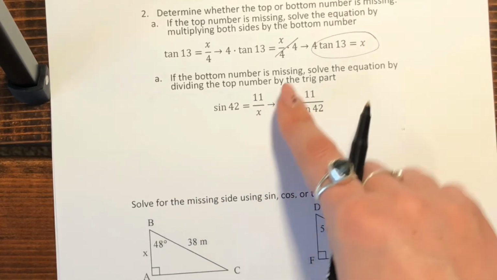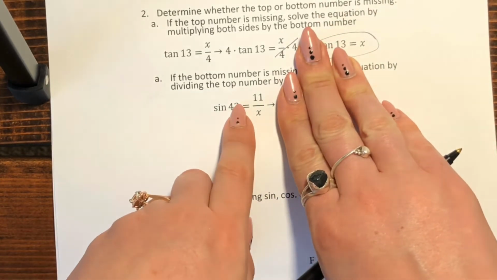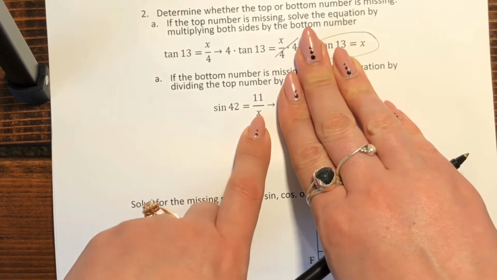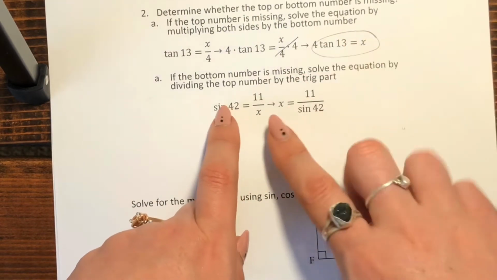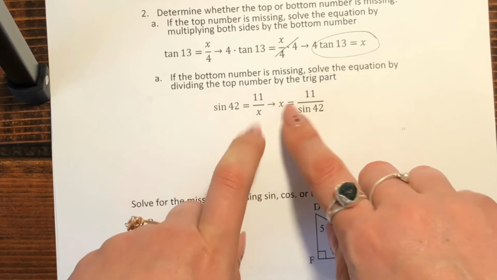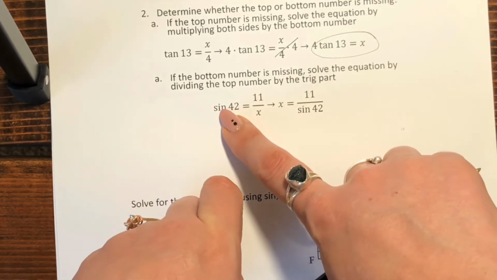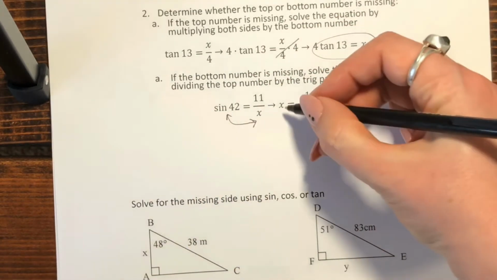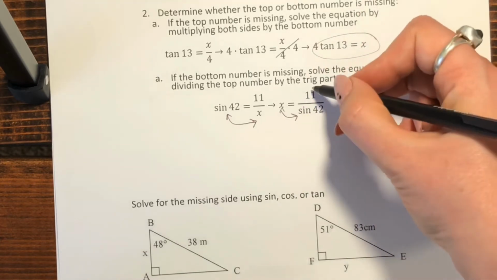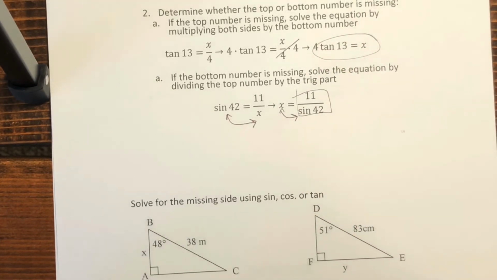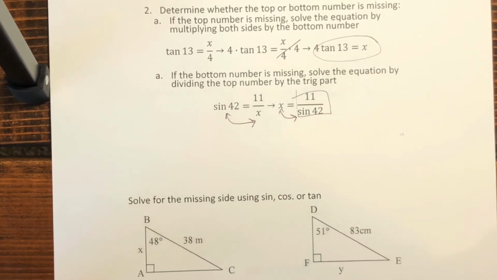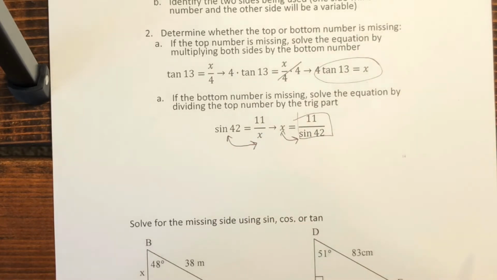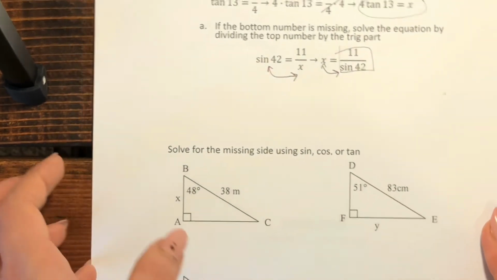But what happens when x is in the bottom of the fraction? So on this example, we have sine of our angle equals our opposite side over our hypotenuse. But this time we don't know what the hypotenuse is, x. So what you're going to do is you're just going to switch these guys' places. So you're just going to do 11 divided by sine of 42, and that will equal x. So just kind of imagine flipping their spots. And so the x goes out here, and we would just type in 11 divided by sine of 42 in our calculator, and that would give us our answer. So those are kind of your two scenarios. One where x is in the top of the fraction, one where x is in the denominator, the bottom of the fraction. So let's look at some examples.